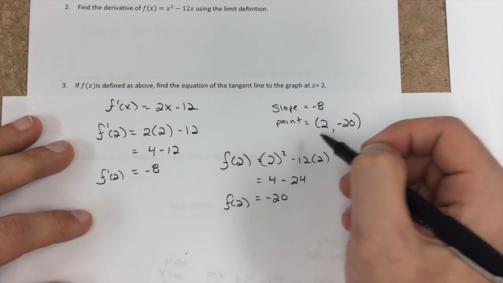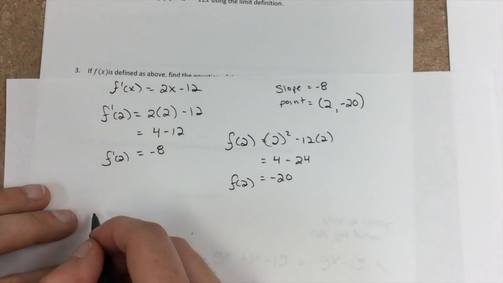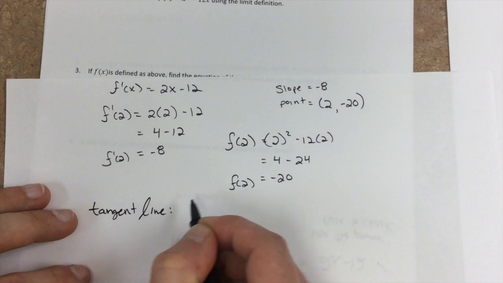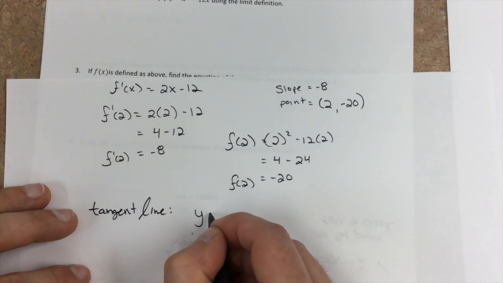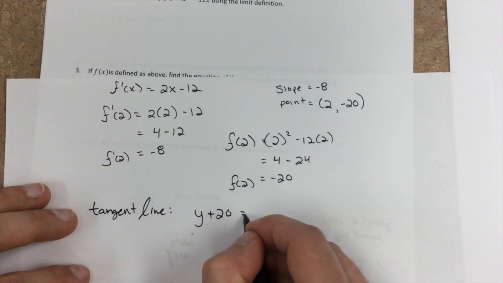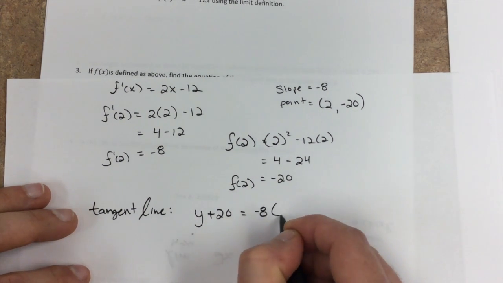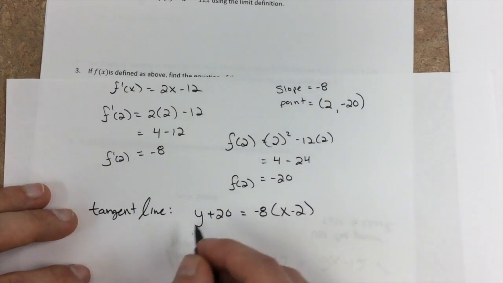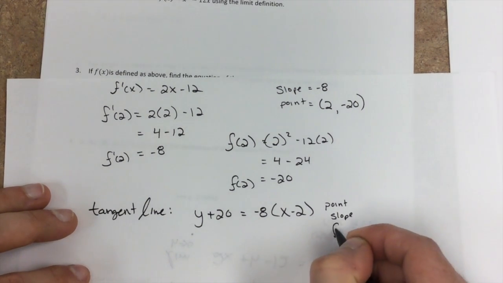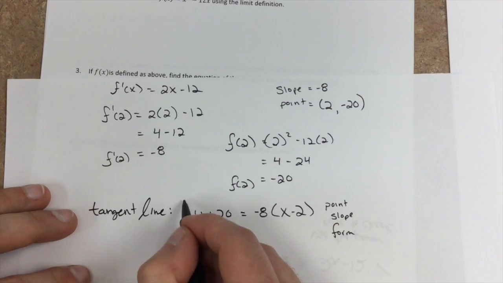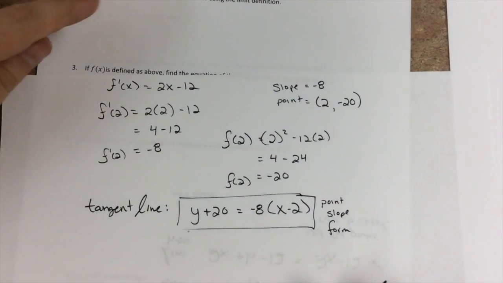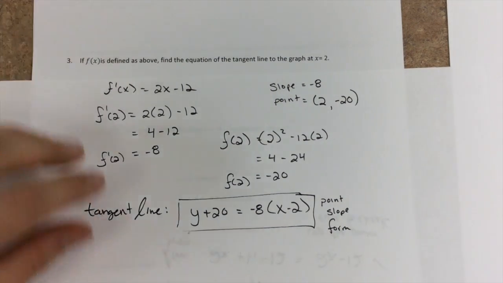So I have a slope and a point. How do you write the equation for the tangent line? It will be y minus a negative 20, so y plus 20, equals negative 8 times x minus 2. This is in point slope form. Simple, easy.